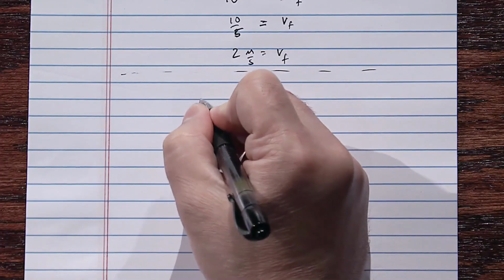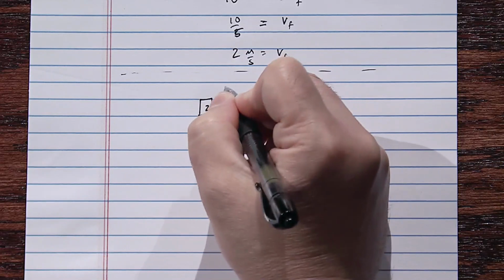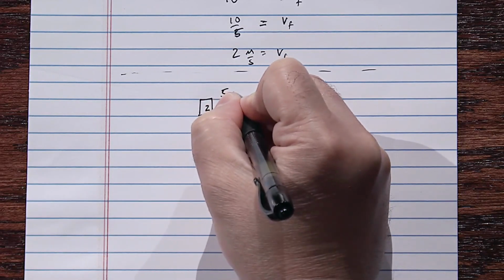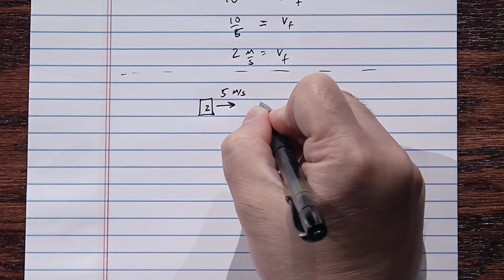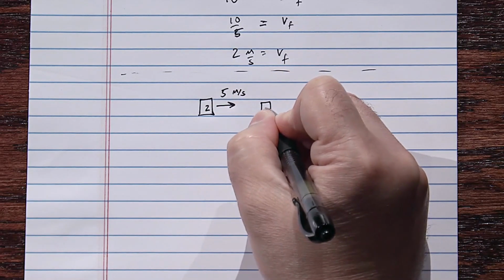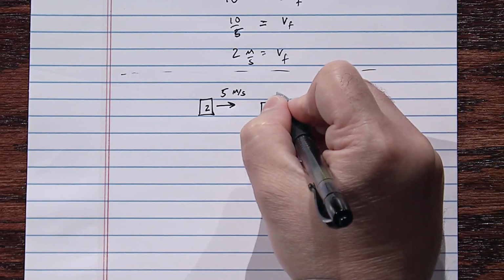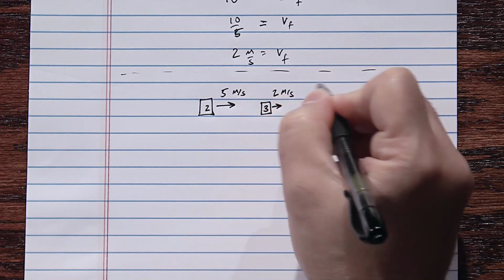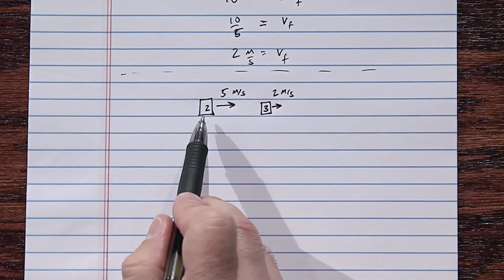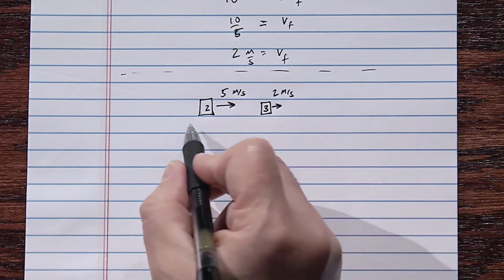Let's have our 2 kilogram mass moving at 5 meters per second overtake and collide with our 3 kilogram mass moving at, let's say, 2 meters per second. So this mass is moving faster than this mass, so it will overtake it and collide with it.